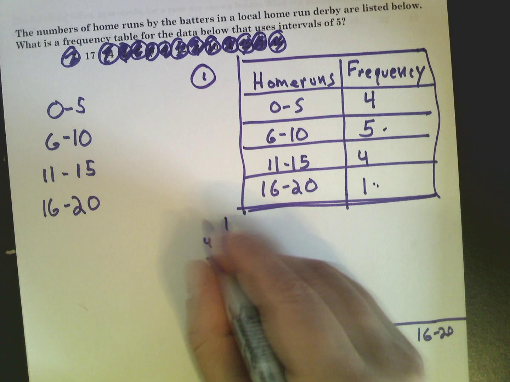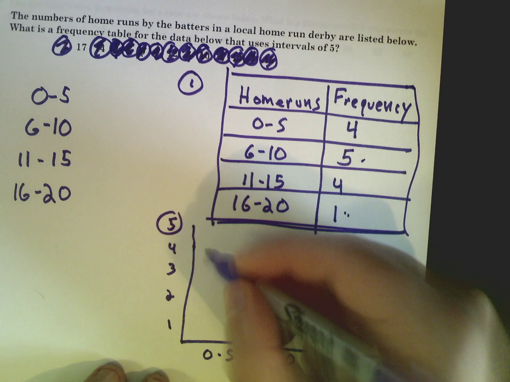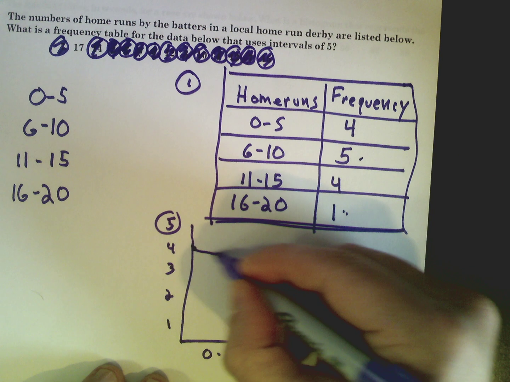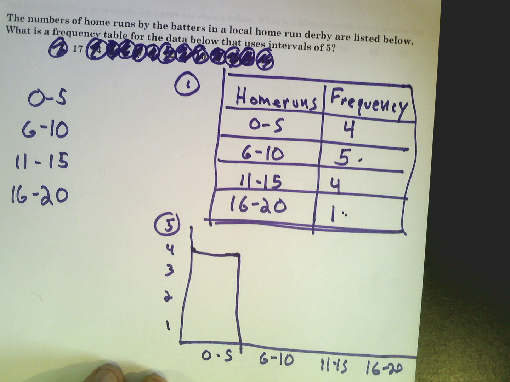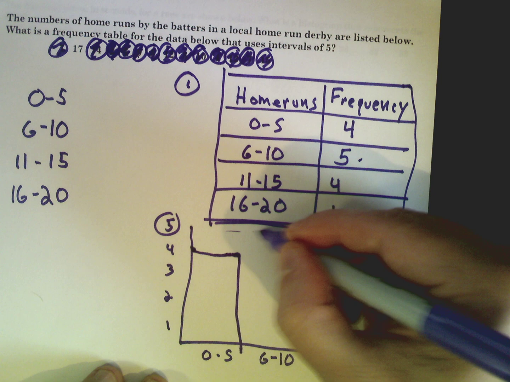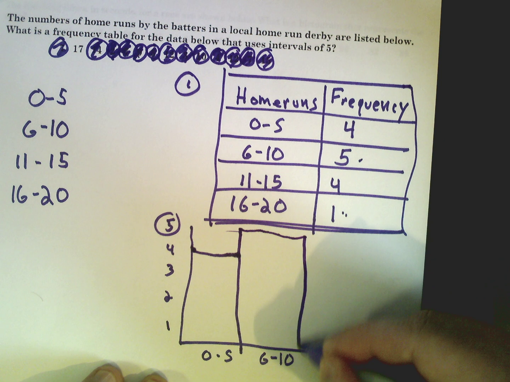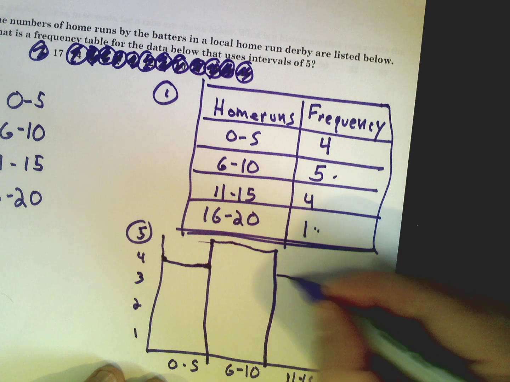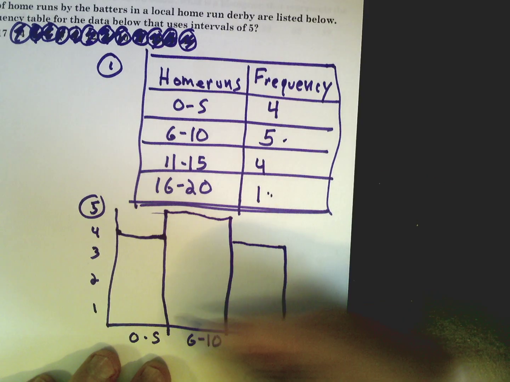I should actually make it bigger than 5. But, so for this first box, 0 to 5 is 4. So I go up to 4 and go down. Second box is 5. Next one is 4. All getting it from this graph. And the last one is 1.